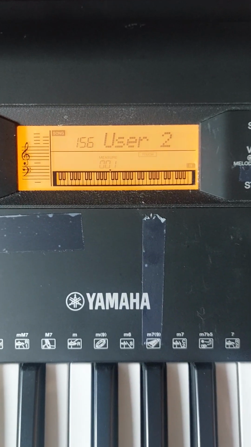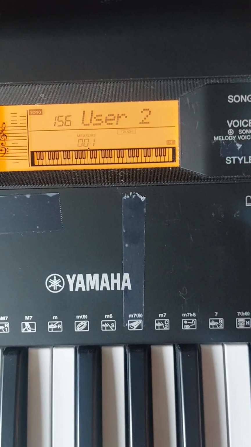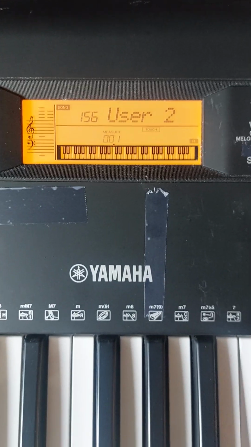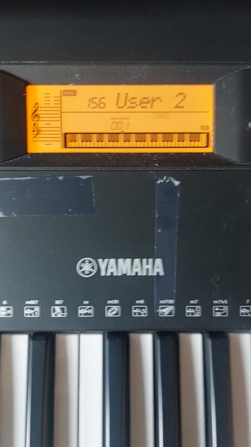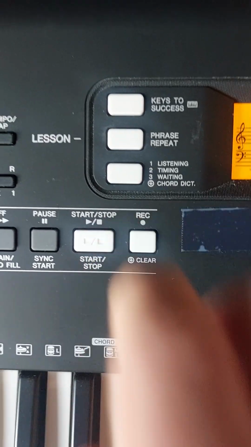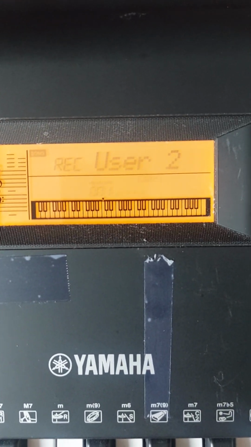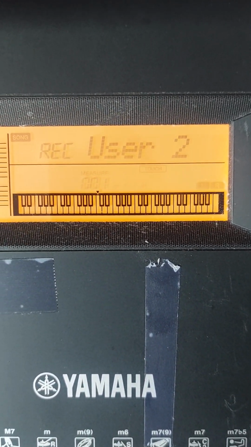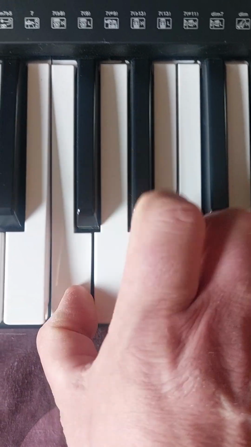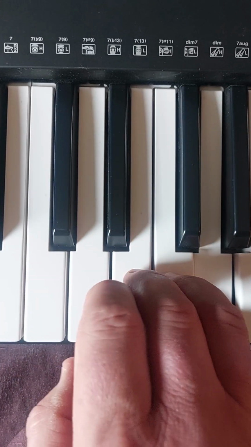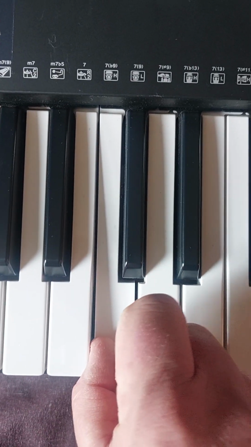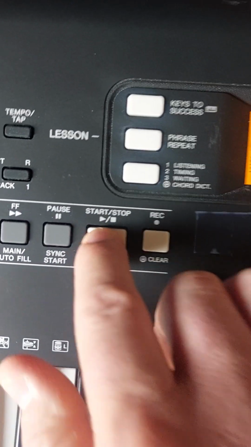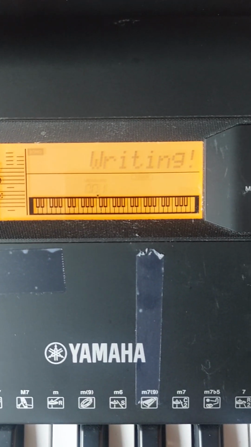All right, now, all I'm going to do for user 2 is I got everything set how I want to play the keys. All right, just going to use regular piano. So what I got to do, go over here, hit record. It's setting everything up. As soon as I go over here and I hit start, you will notice it already starts counting down the measures. Okay? So I just start playing. As soon as I'm done, go up here, hit stop. It says writing. It's good to go.